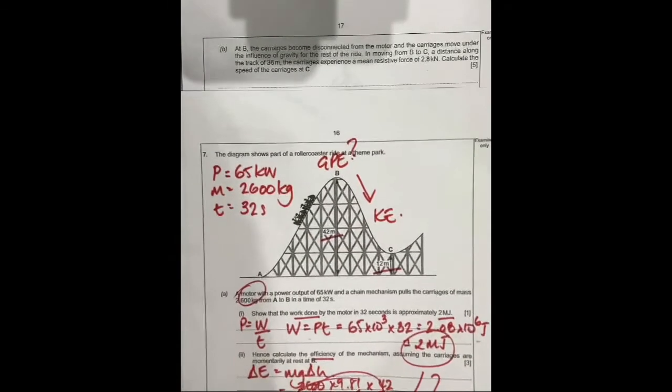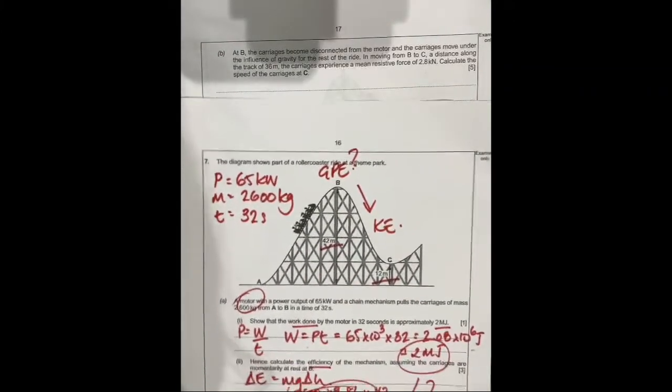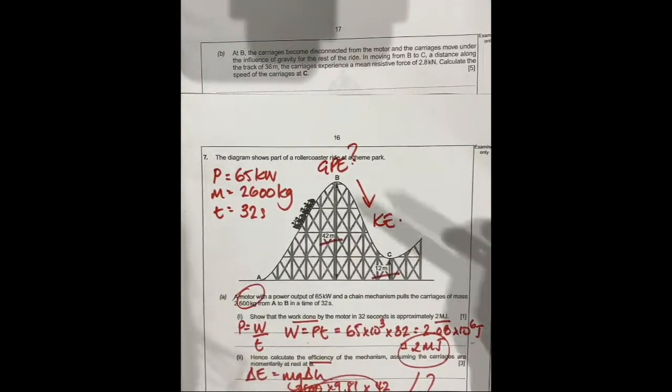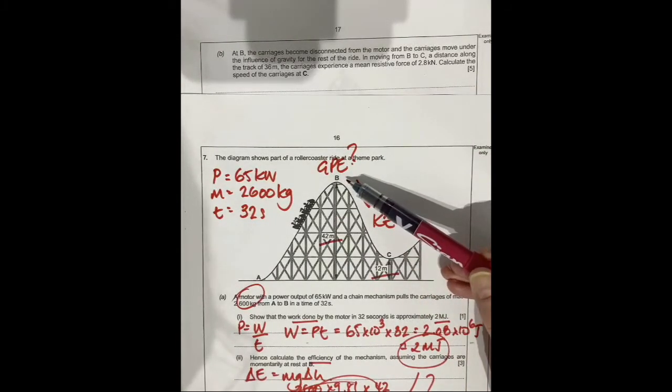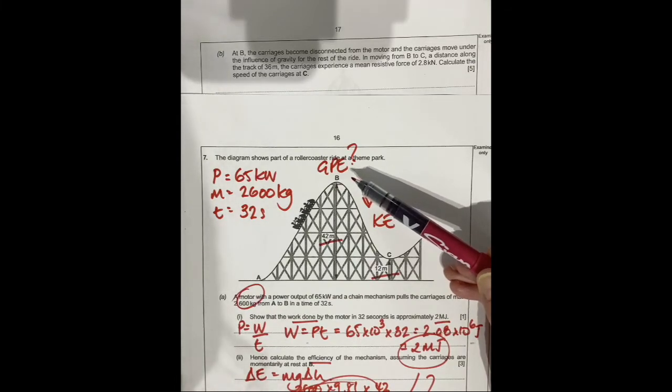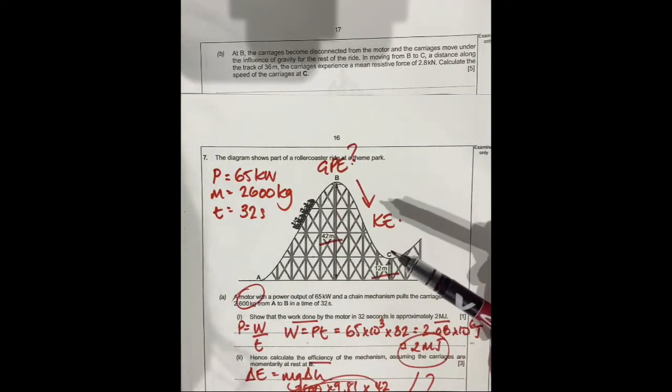Now it says at B, the carriages become disconnected, right? So at B, the carriages become disconnected from the motor and they move under the influence of gravity for the rest of the ride. In moving from B to C, a distance along the track of 36 meters.